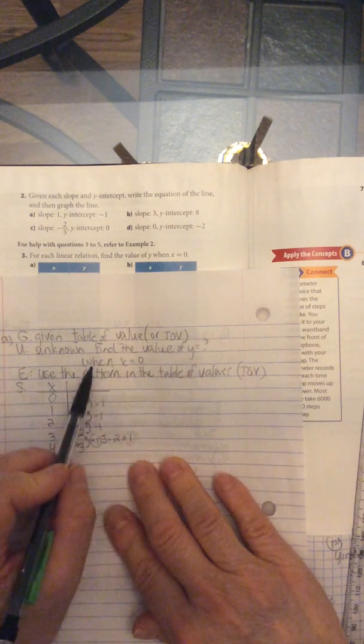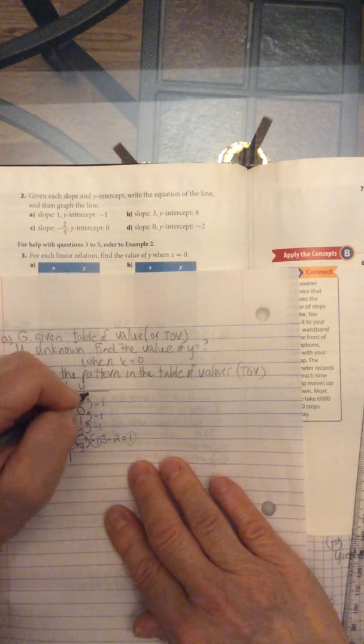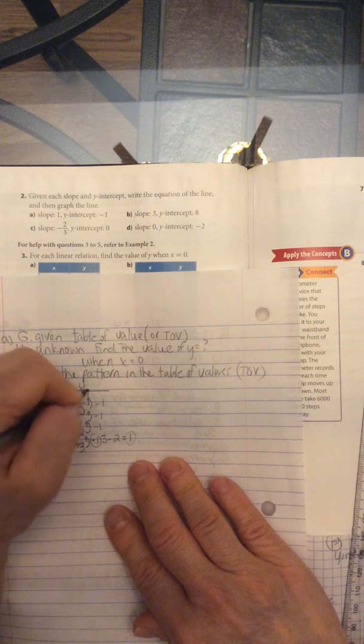Now it says, find the value of y when x is equal to 0. Well, here, x is equal to 0. So that there is the y value that I'm looking for. Okay, so in my sentence, right here, when x is equal to 0, y in the y column is equal to -1. Y is equal to -1.